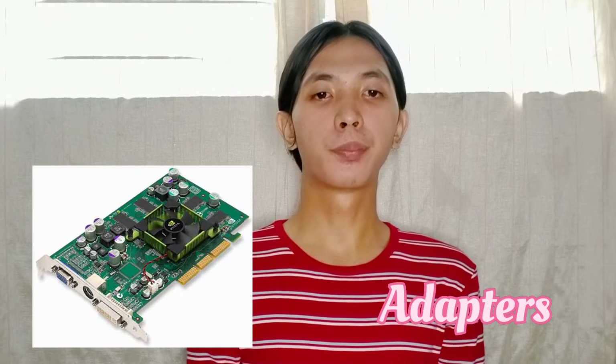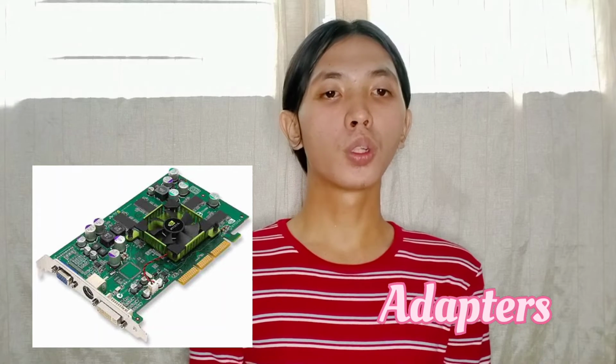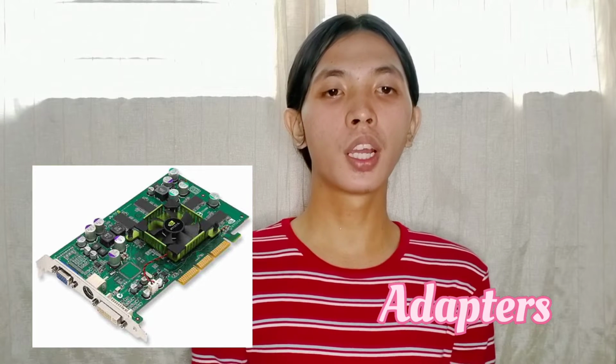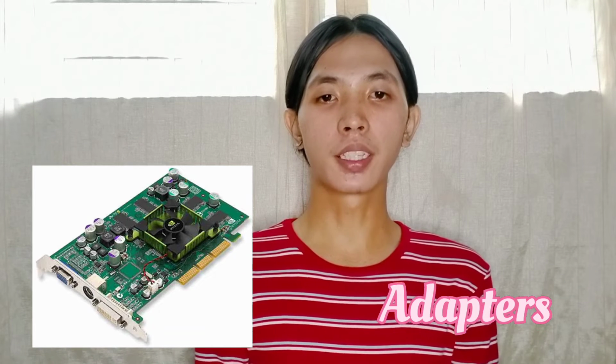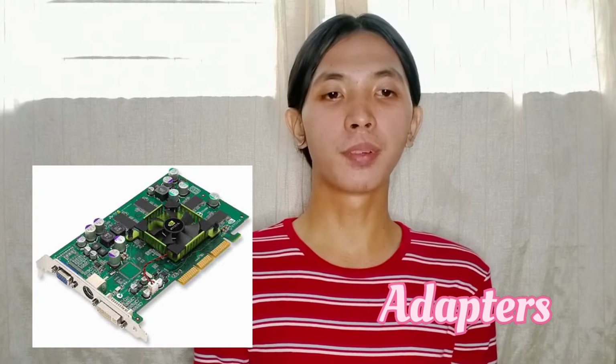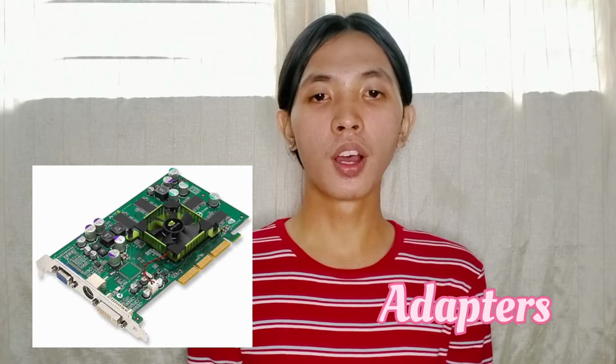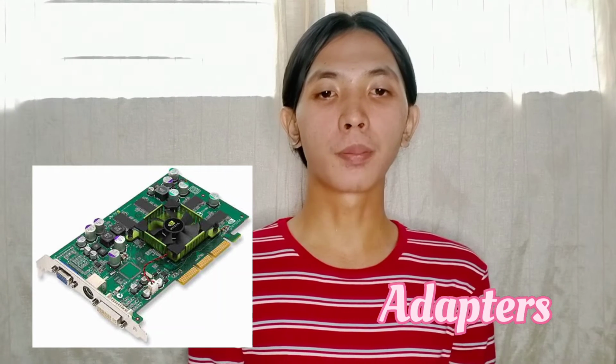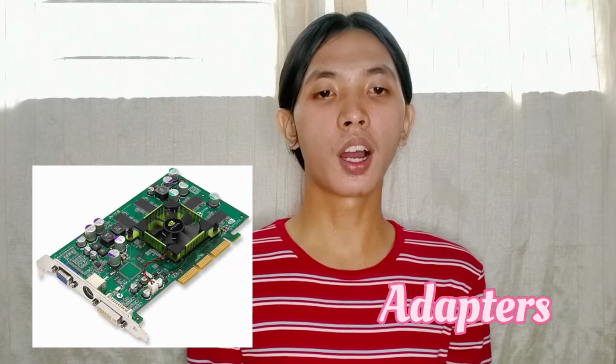Number 6. Printed circuit board, also called interface cards, that enable the computer to use a peripheral device for which it does not have the necessary connections. Circuit boards are often used to permit upgrading to new, different hardware.